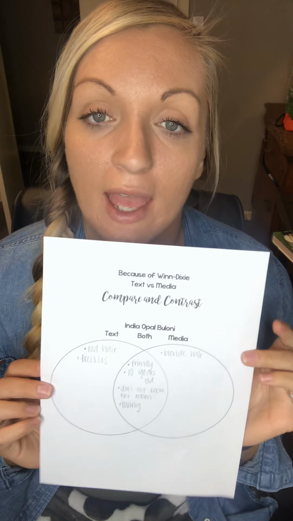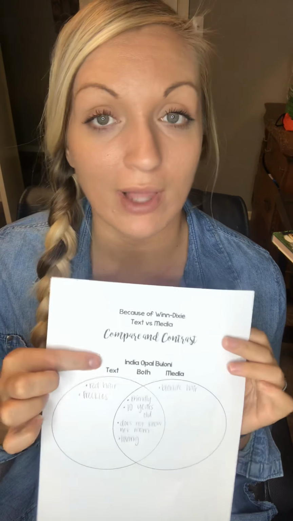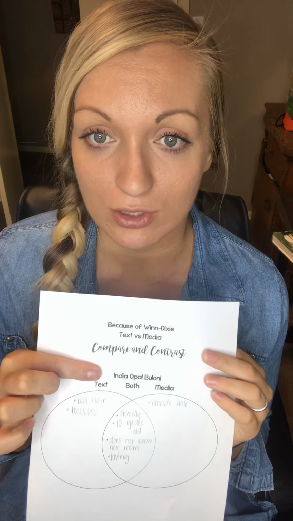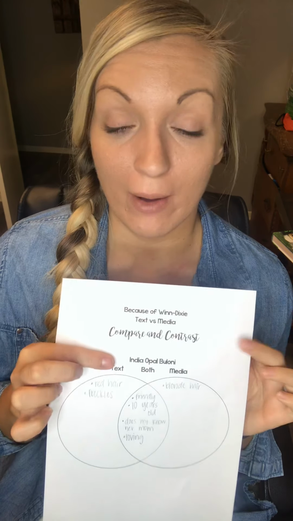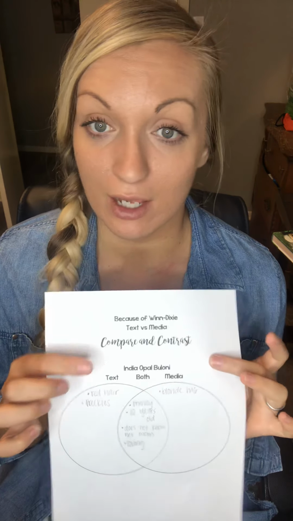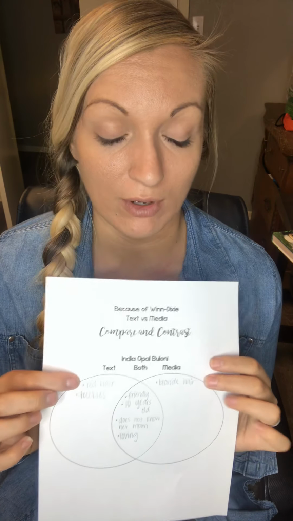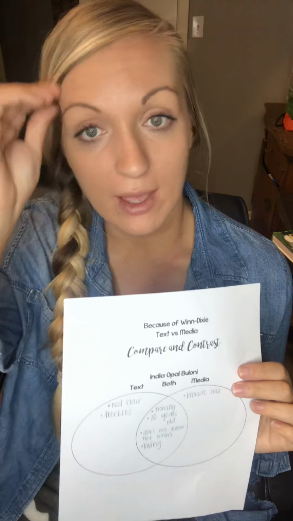Next we have Venn diagram, comparing and contrasting. And with a Venn diagram, of course we're going to have text, media, and then both in the middle. But the great thing is that you can use this for anything. So you can pull out one character to compare and contrast the book and the movie. You can pull out events that happened and compare and contrast how they were different in the movie or how they were the same, the setting, different things like that.